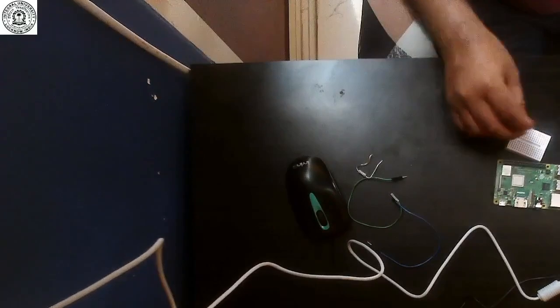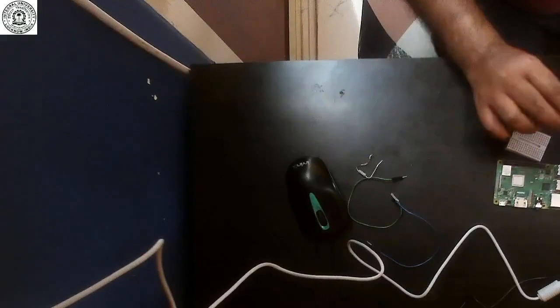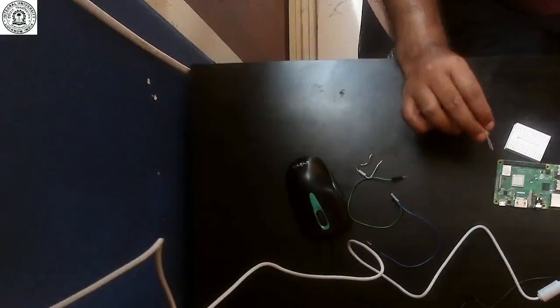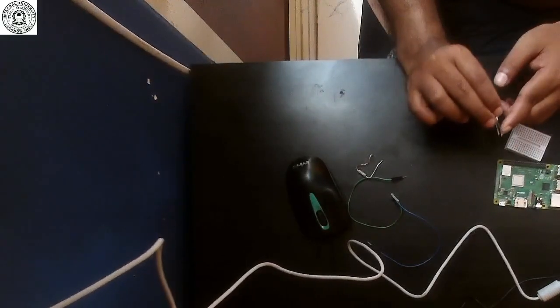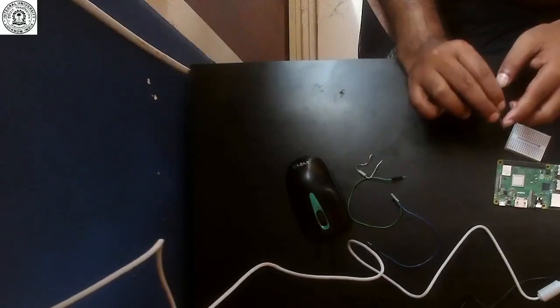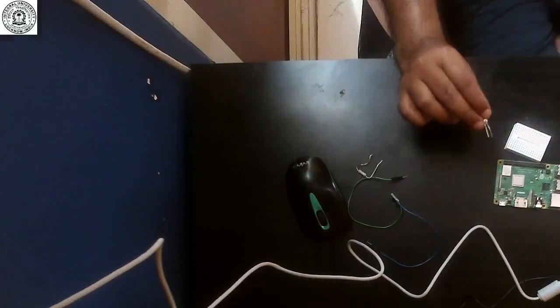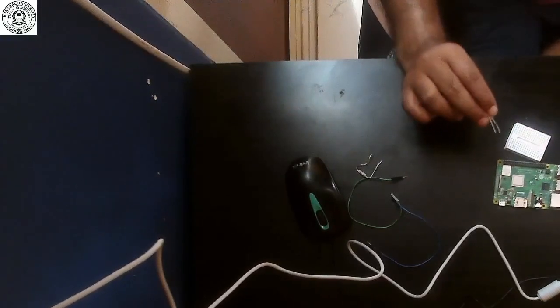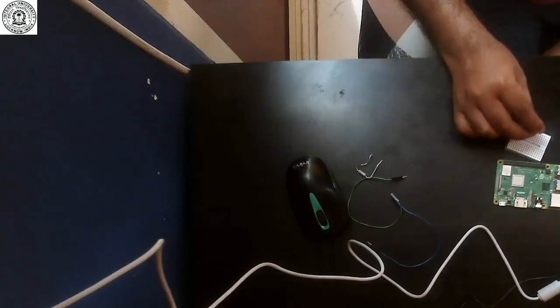First of all, we will put this LED into the breadboard. The longer wire is the positive end, and the shorter one is the ground, or negative point. Just put it here in the breadboard.